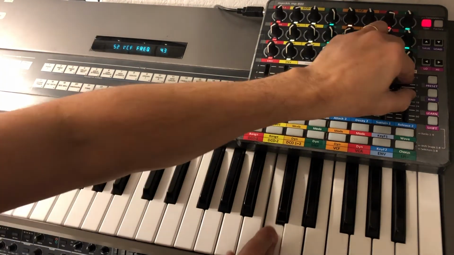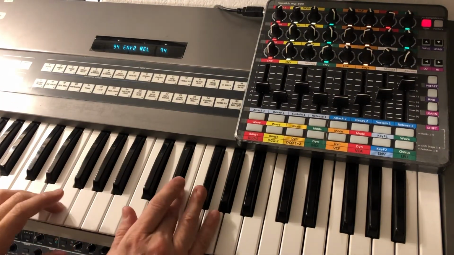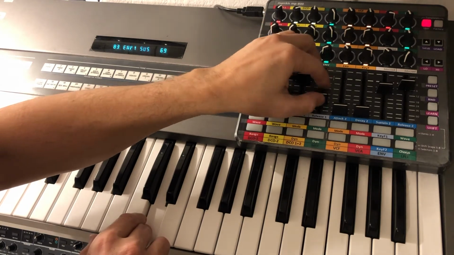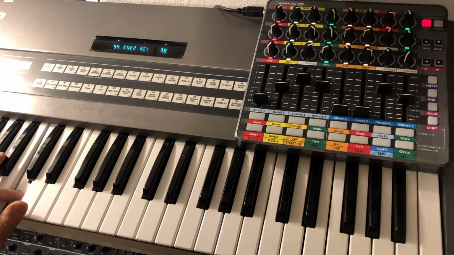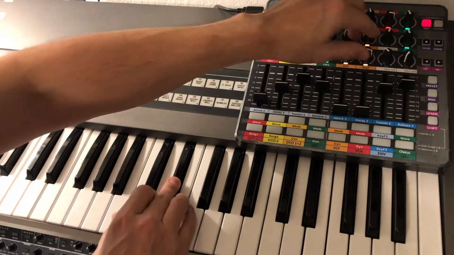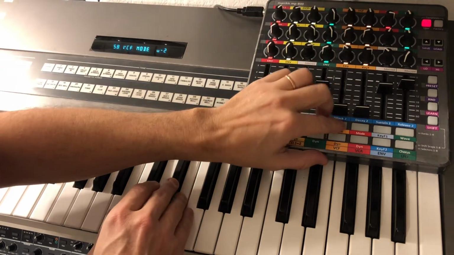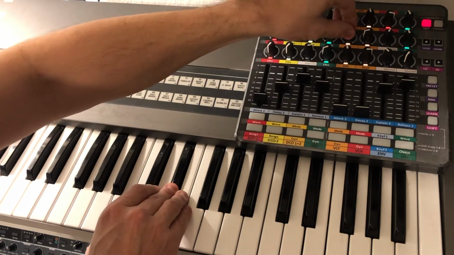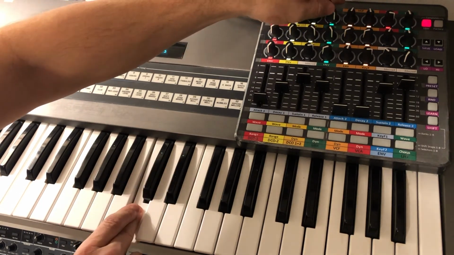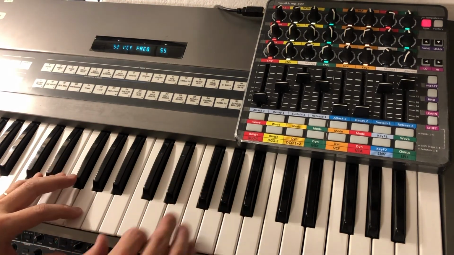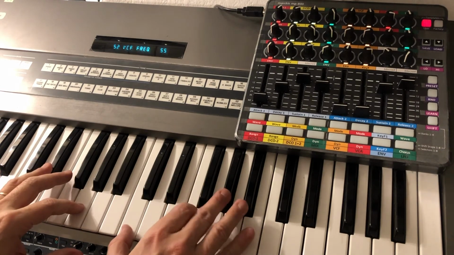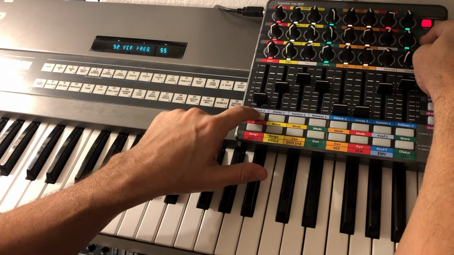Wow. Nice. We need to save this. Save, bank 1, slot 4.